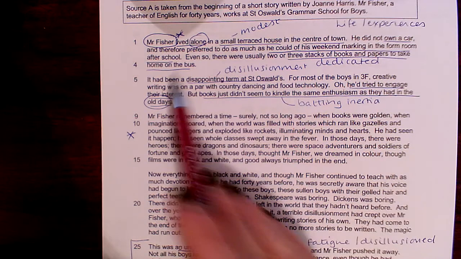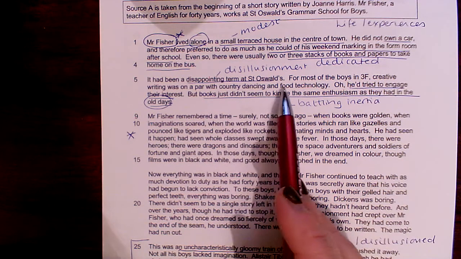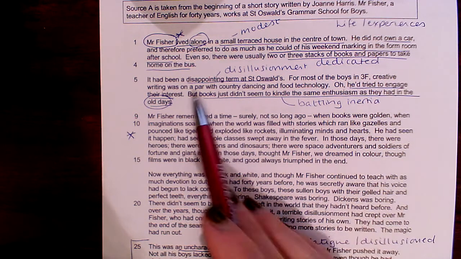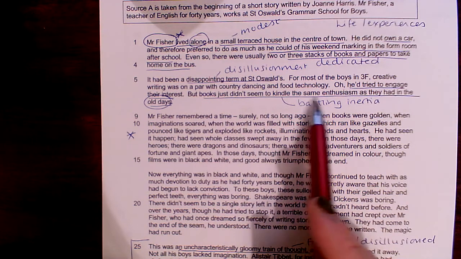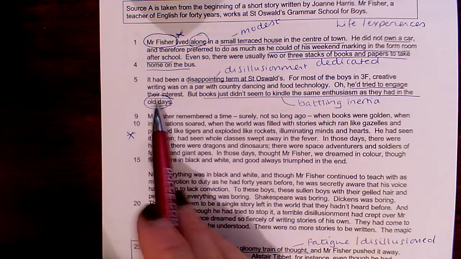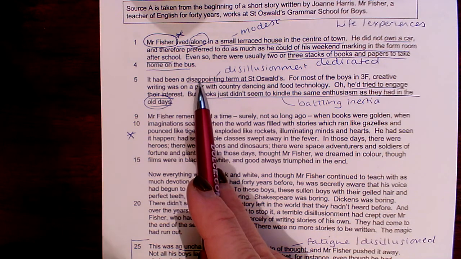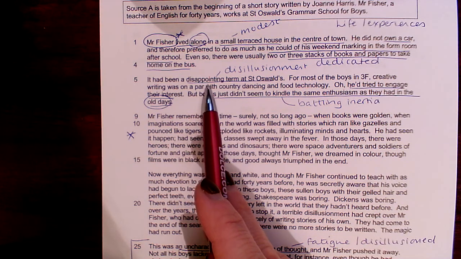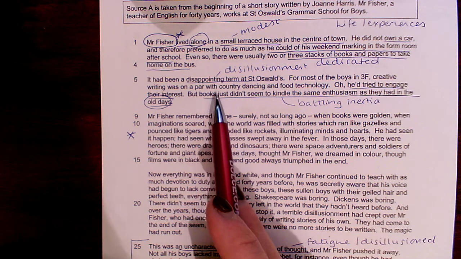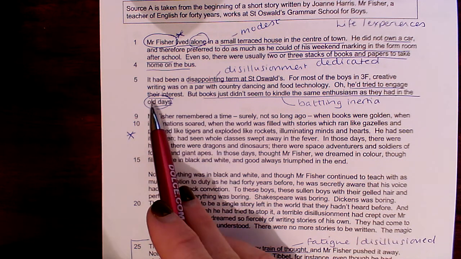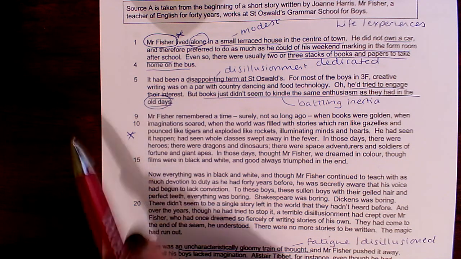For most of the boys in 3F, creative writing was on a par with country dancing and food technology. He tried to engage their interest, but books just didn't seem to kindle the same enthusiasm as they had in the old days. So this kind of underlines and elaborates on the disappointing term, because the students that he teaches are not interested in creative writing in the same way that he was, or in the same way that students were in the so-called old days.